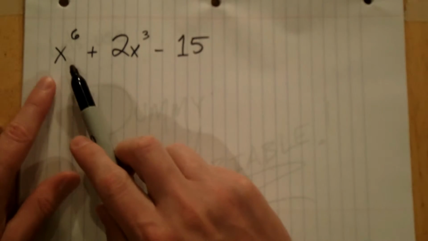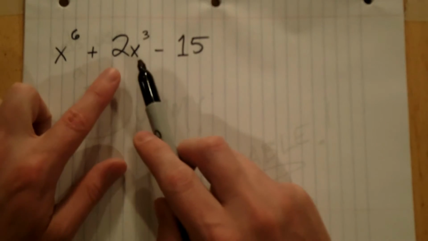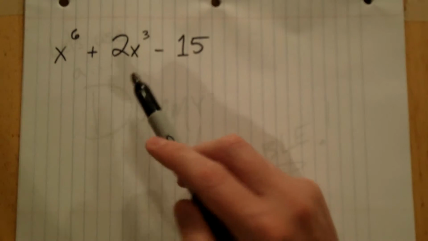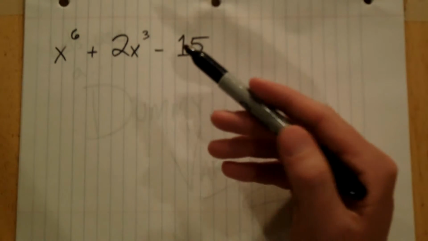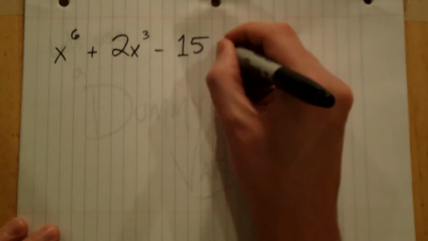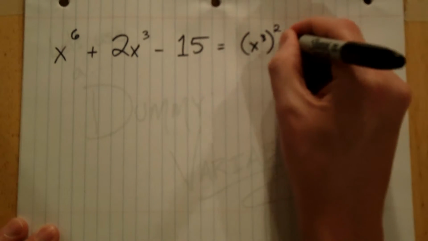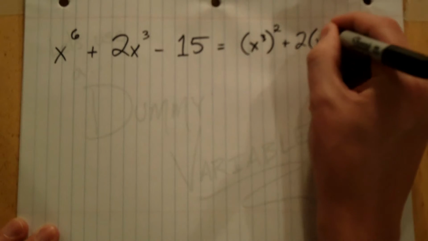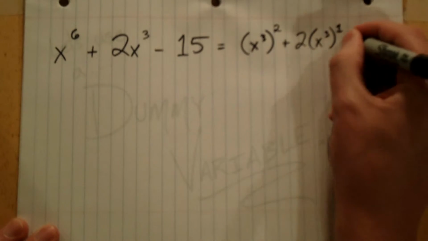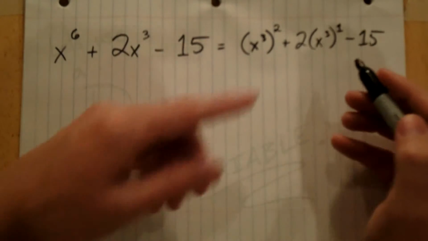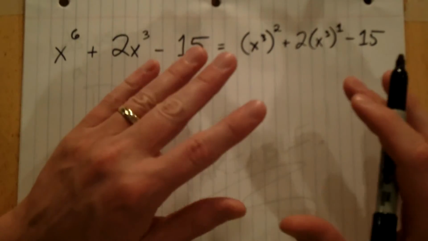Most importantly, the degree of the first term is twice the degree of the second term. So if we wanted, we could use the power rule to rewrite it like this. x cubed to the second power plus 2 times x cubed to the first power minus 15. Now does it look a little more like a quadratic?